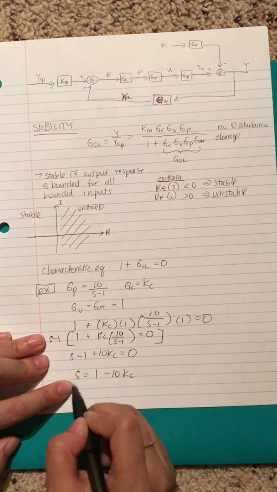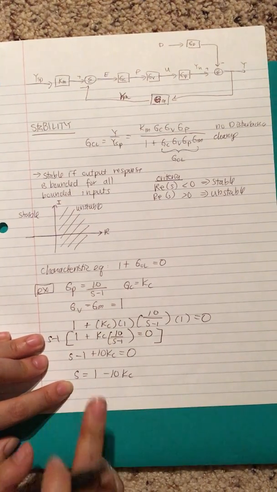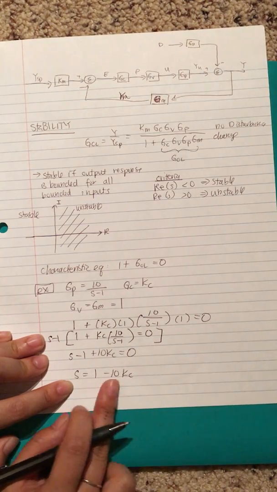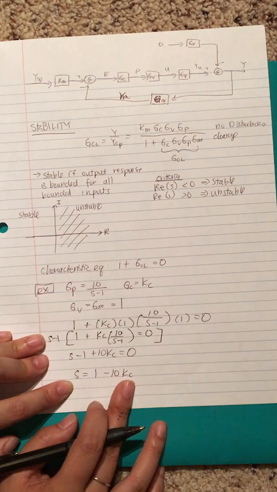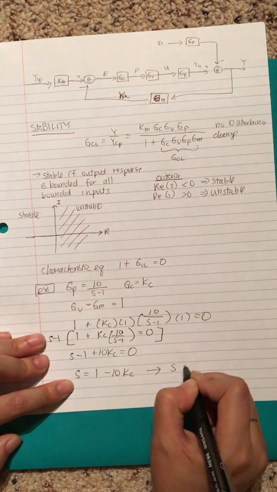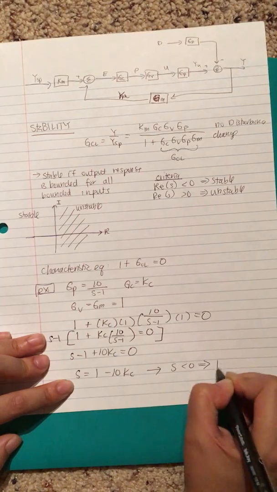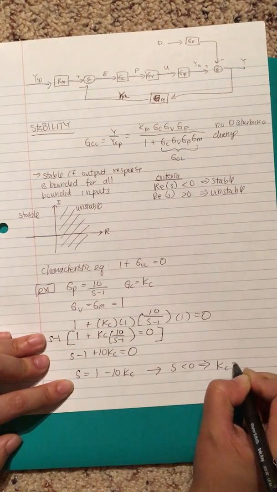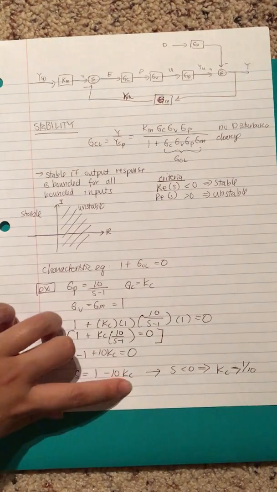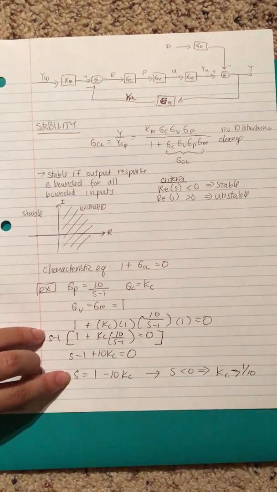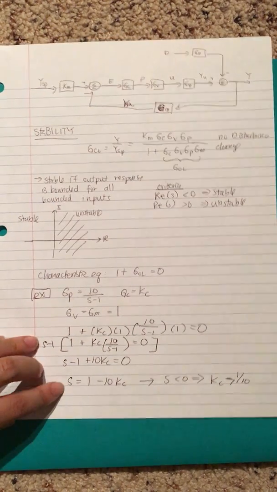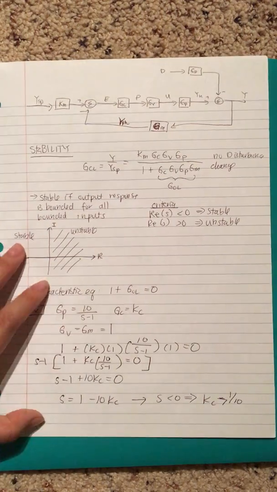And from here, we want S to be less than 0. And in order for S to be less than 0, KC has to be a certain number or within a certain range so that S is less than 0. So in this case, for S less than 0, we want KC to be greater than 1 over 10, which will make this a negative number, which will make S less than 0. So that's how you find stability.